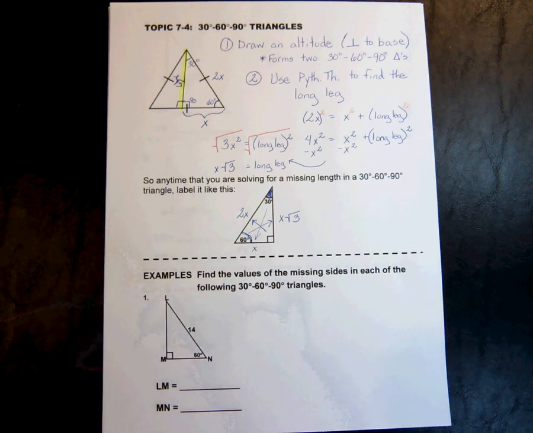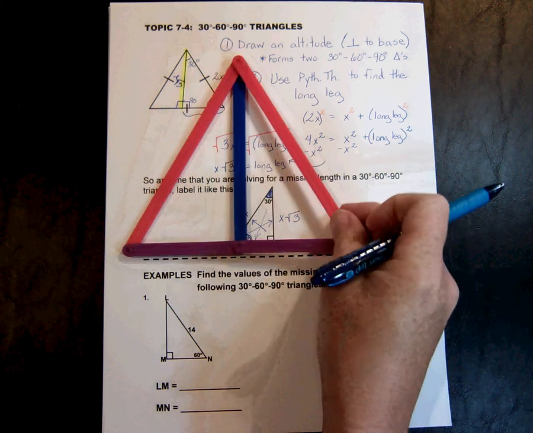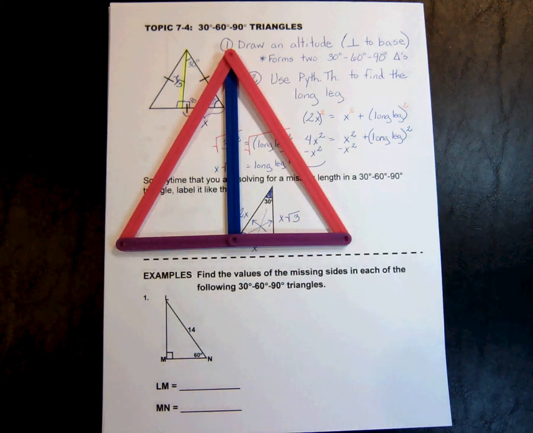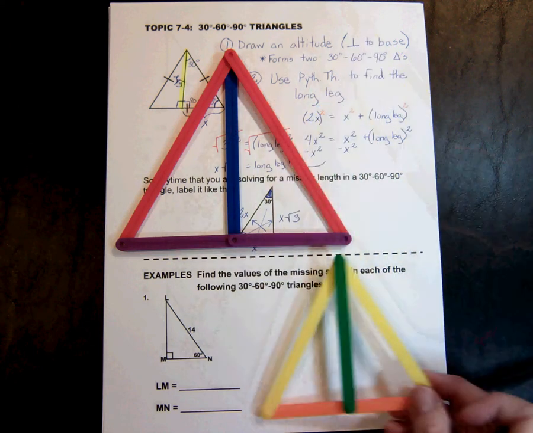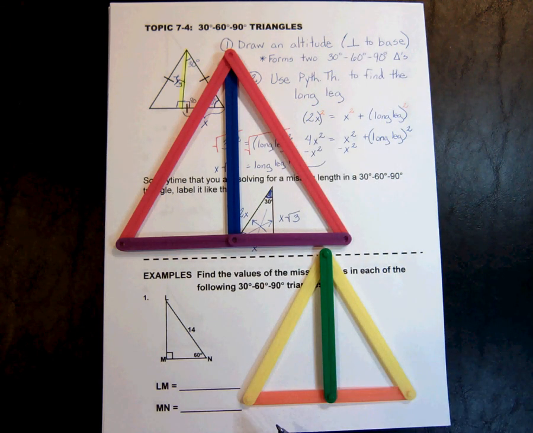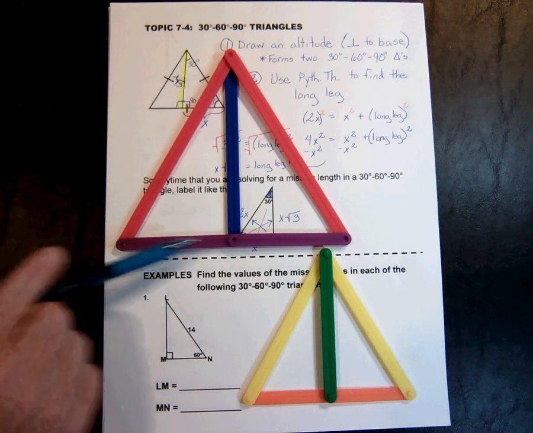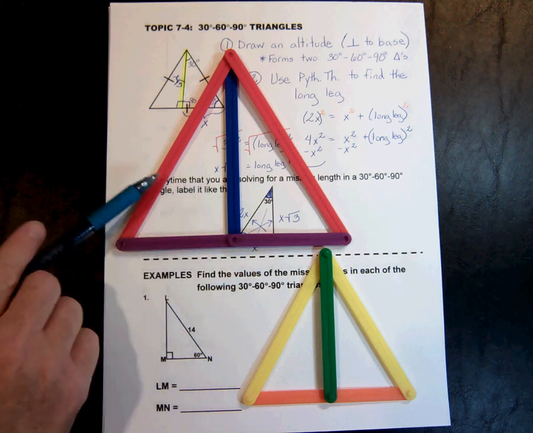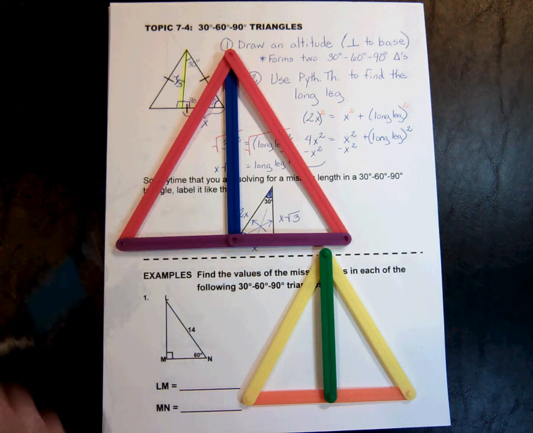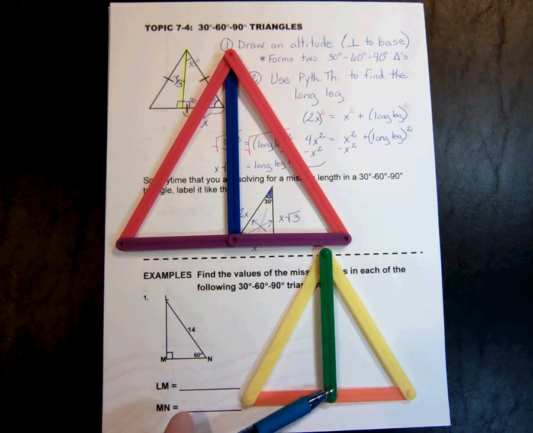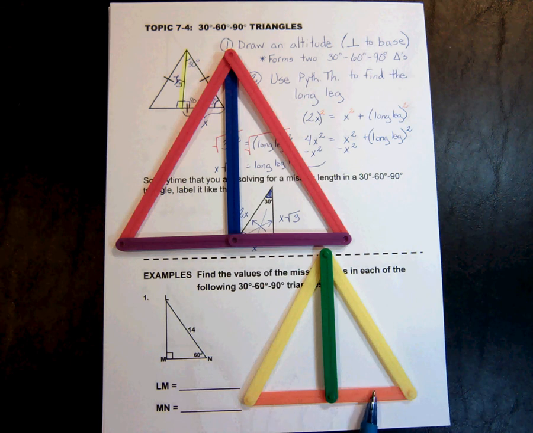I tried to show this in 2 different scale models, one using the snap legs with red, blue, and purple, and another one, put it down here, with the orange, greens, and yellows. No matter the scale, what I'm trying to emphasize is that if you take an altitude and you break it up, 2 of these purples would make up the red. Same thing here. If you break up the altitude, taking this green line being the longest leg, 2 of these oranges make up the hypotenuse, which is shown in yellow.